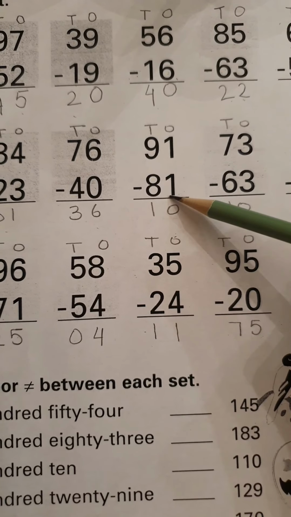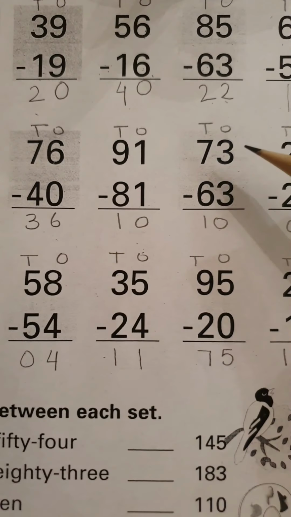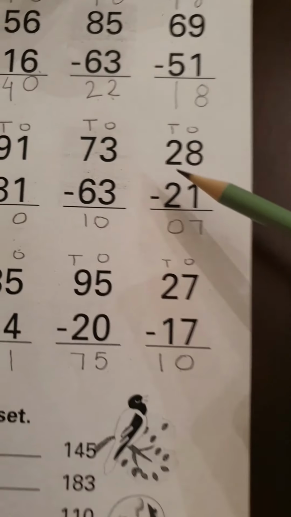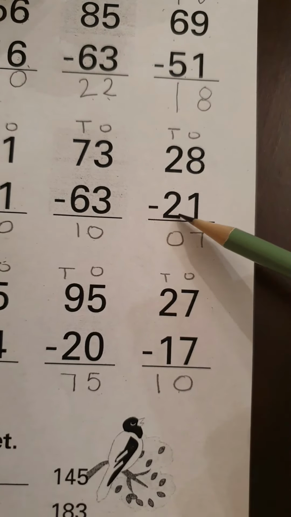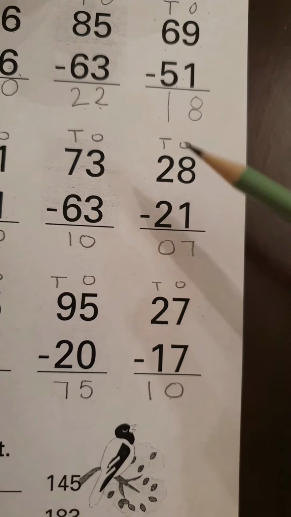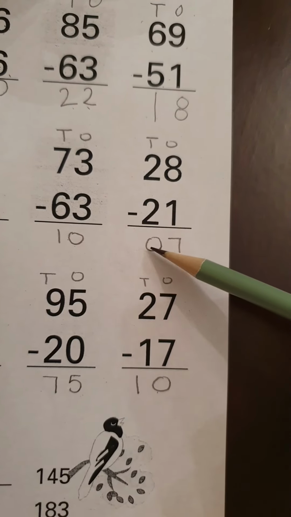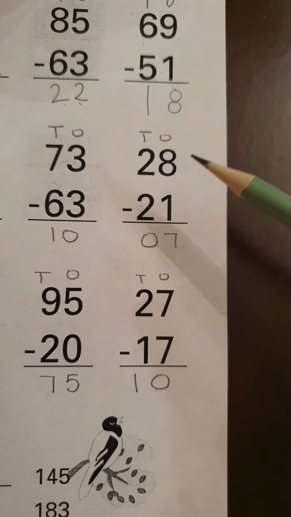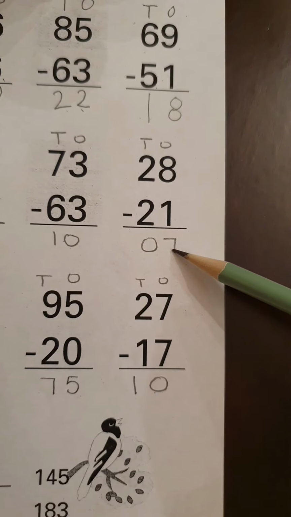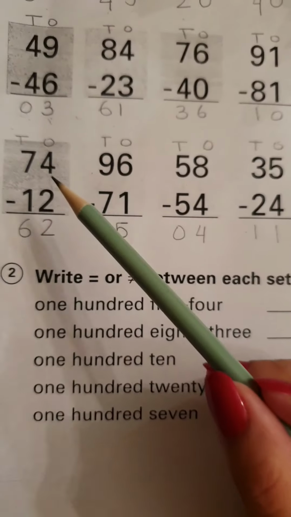91 minus 81 is equal to 10. 73 minus 63 is equal to 10. 28 minus 21 is equal to 7. Again, I have written 0 over here because 2 minus 2 is equal to 0. And 8 minus 1 is equal to 7. So my final answer is 7. Okay, now let's move to the last row.